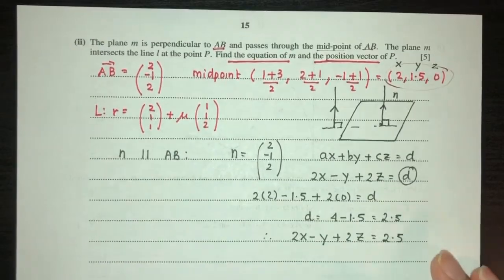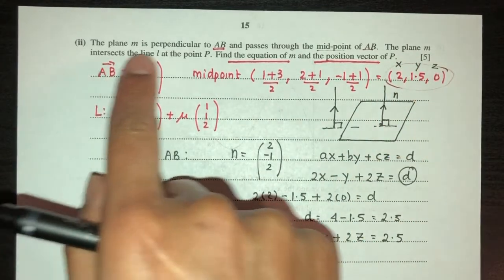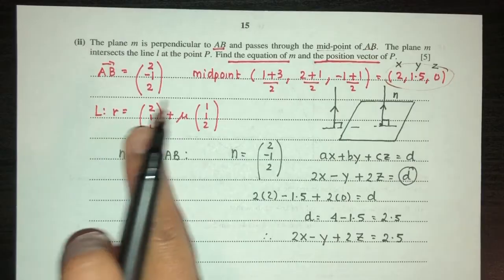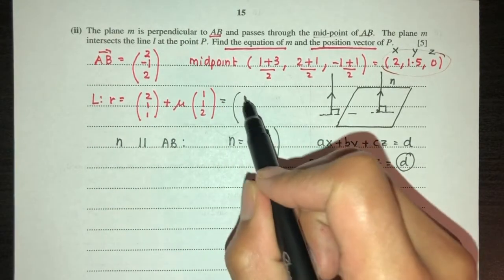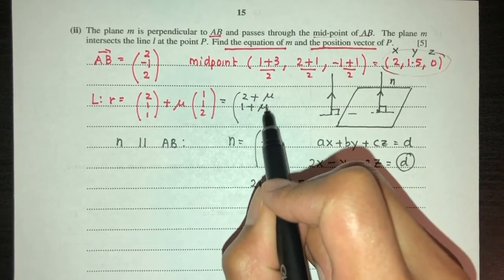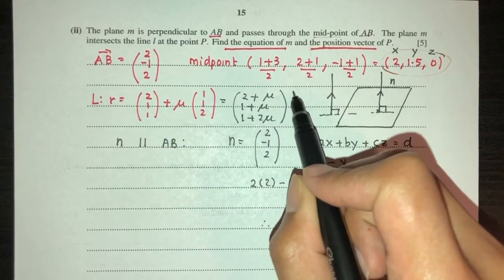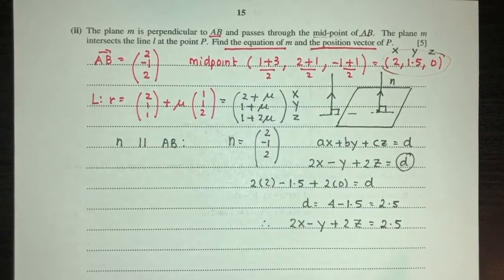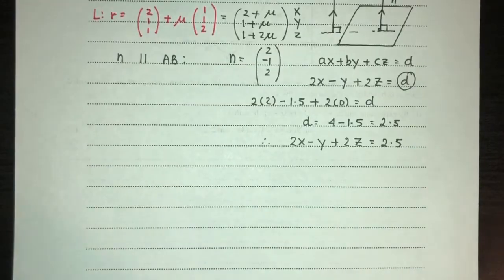So now you have to find the position vector of P. P is the point where the plane M and the line L meet. So line L is equal to this. We can rewrite this as 2 plus mu, 1 plus mu, 1 plus 2 mu. This is your x, y, and z. Now replace those three in this equation. Let's see what we have.